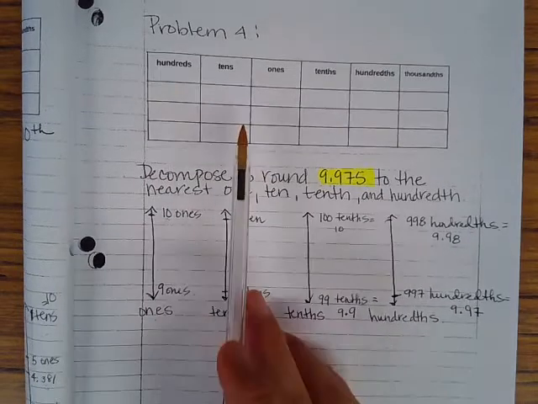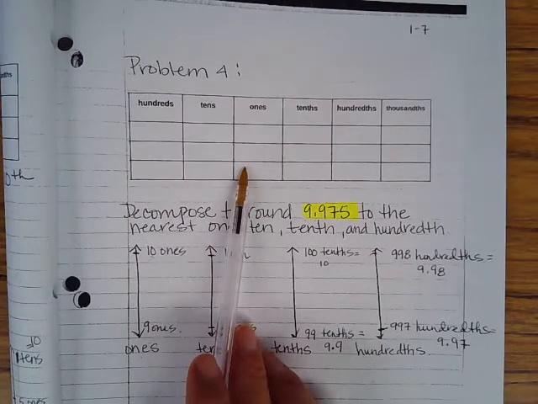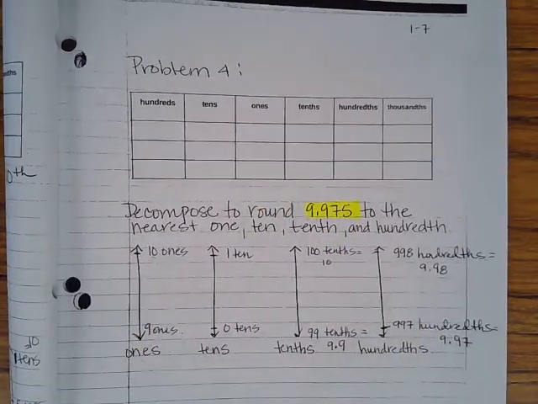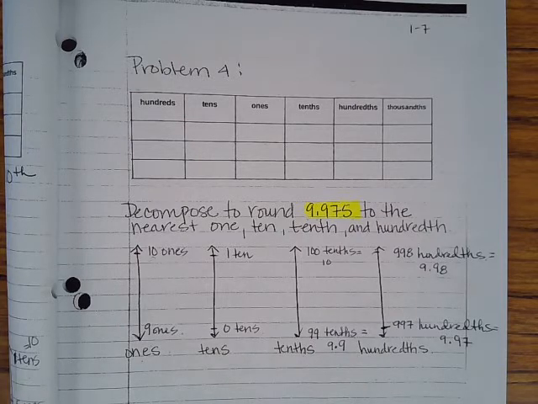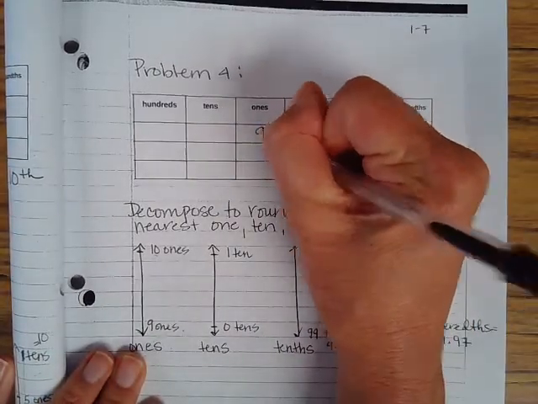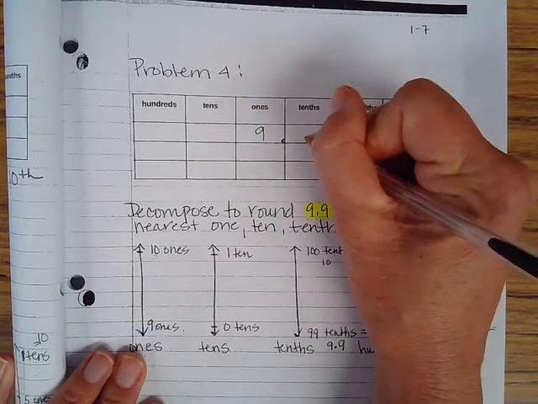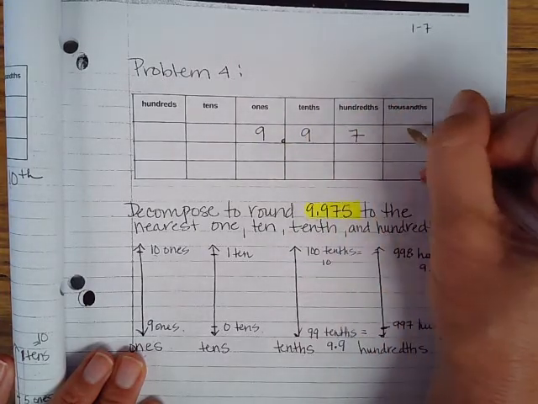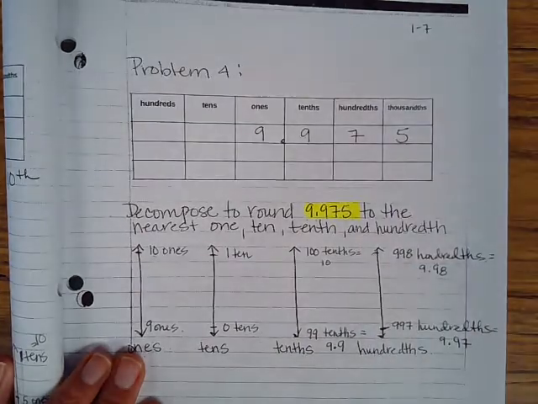All right, so now we have our place value, our number lines numbered. Let's go back up to our place value chart and let's try to work this out so we know where our halfway points are, and then where does our number sit within those place value points. So let's go back up to the top. Let's write in 9 ones, 975 thousandths right at the top.